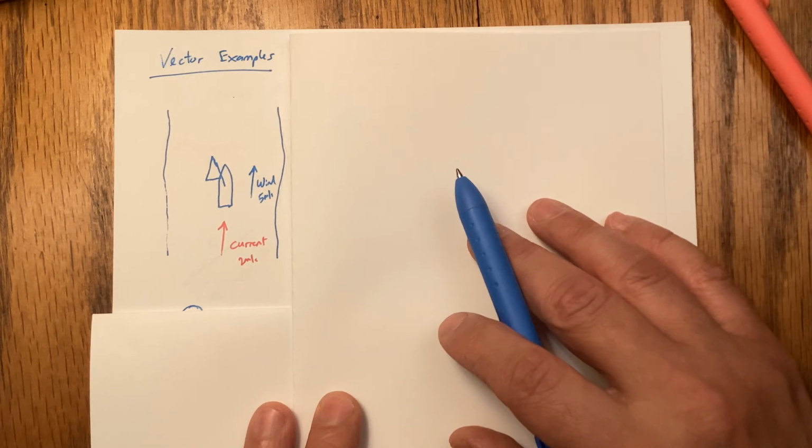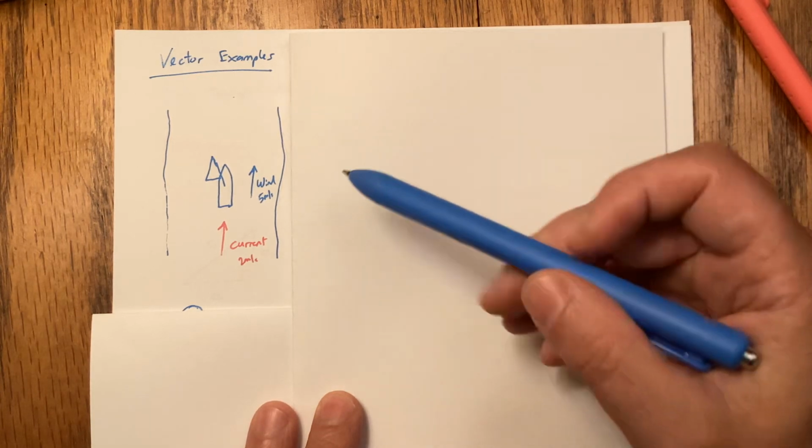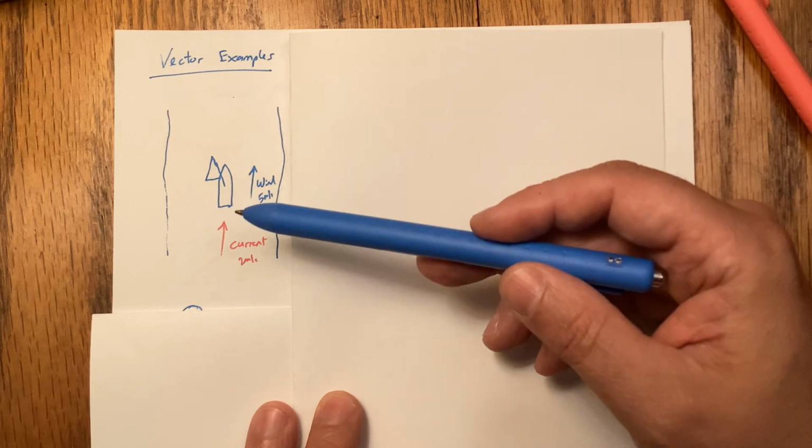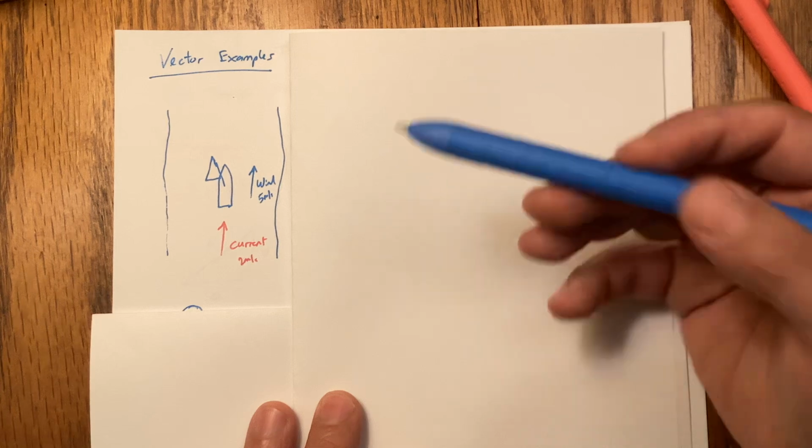This is Mr. Steinerson, and we're going to go over some basic vector ideas in this video. One thing that we are going to focus on is what is a vector, and how do we apply this to different situations that we may run across when we're analyzing motion.